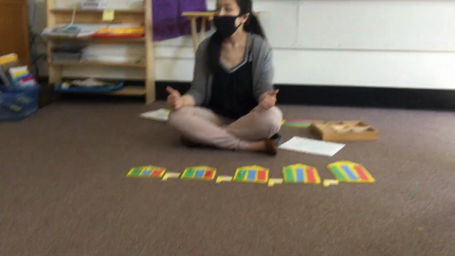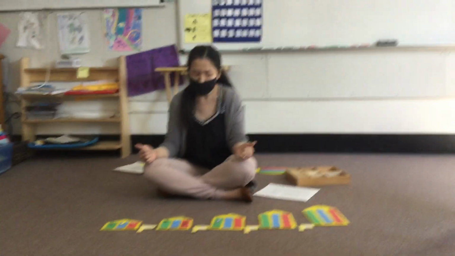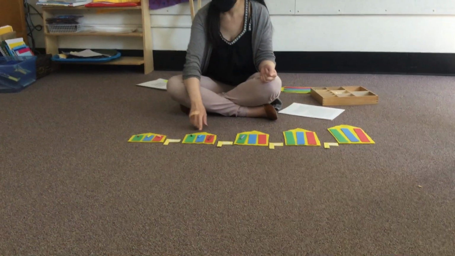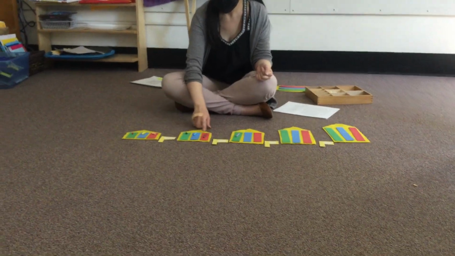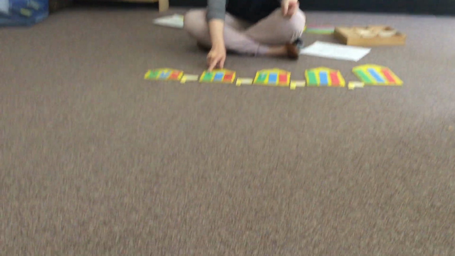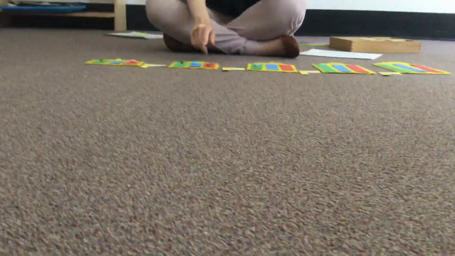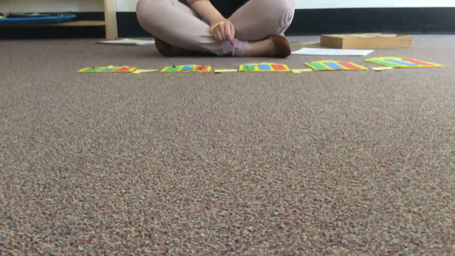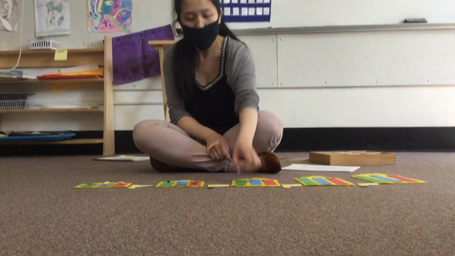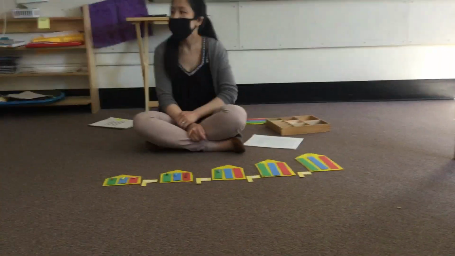So eyes up here, my friends. You'll notice that your green is always going to be your ones place. Green is ones, blue is tens, red is hundreds. Sorry, that was my fault. So you read numbers basically just by reading how many beads you have and looking at what place you're in.